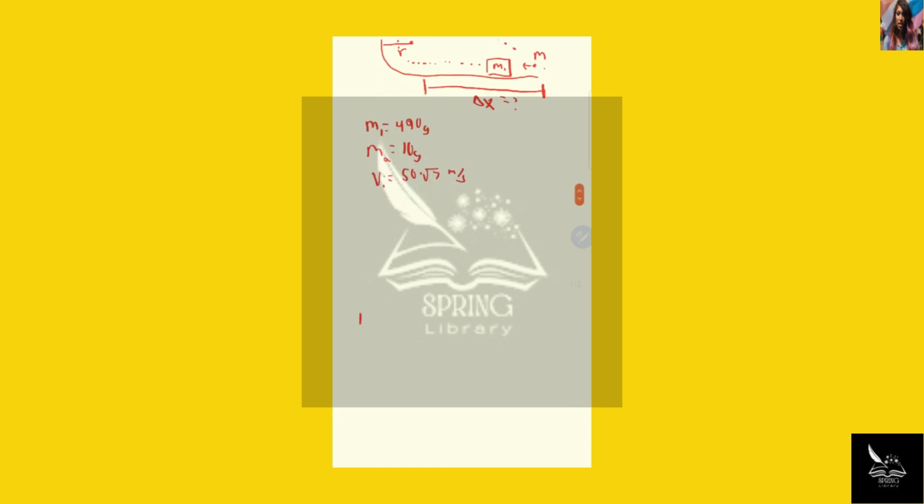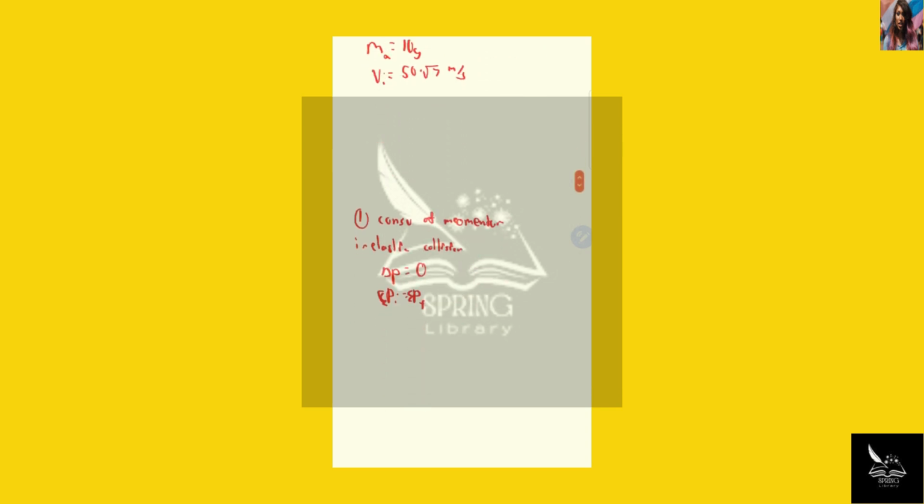All right, so part number 1, conservation of momentum. What we're looking at is an inelastic collision. In conservation of momentum, the total change in momentum in a closed system is equal to 0. That means P initial equals P final. The sum of my initial momentum is equal to the sum of my final momentum. Initially, we just have that bullet, which we called mass 2, moving. So that'll be P2 initial.